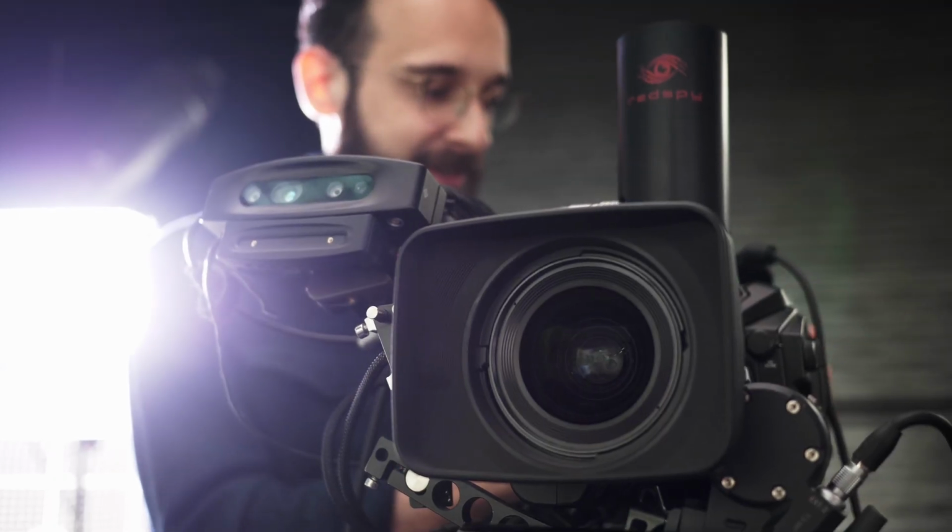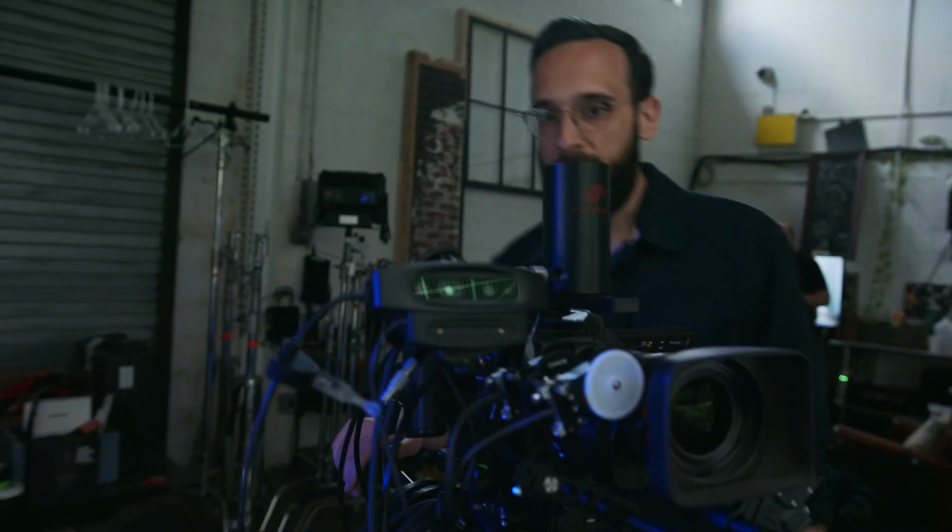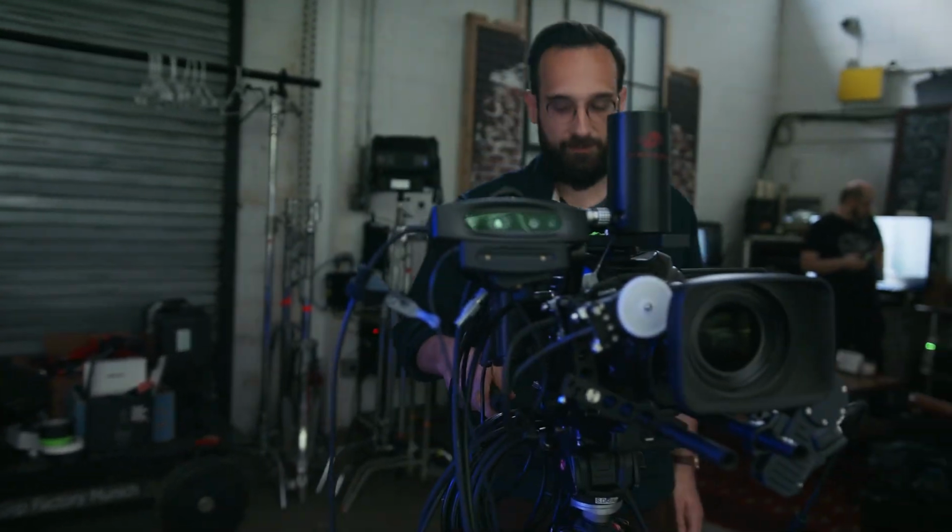That's going up to the ceiling. There's trackers all over the ceiling, so that's mounting the camera. So that means when we move the camera, we're also moving in the Unreal scene.